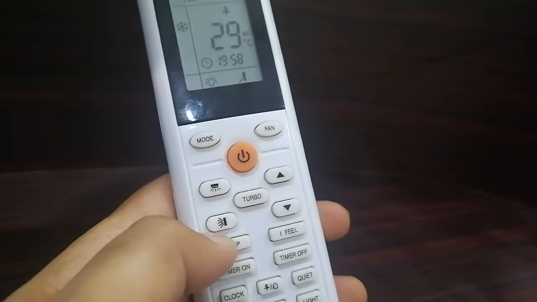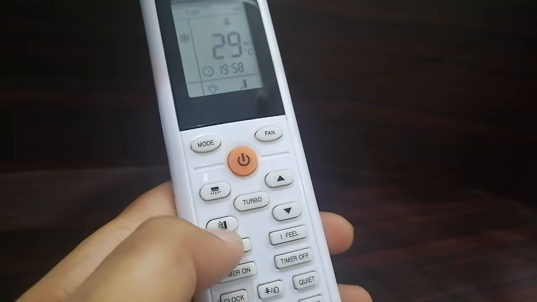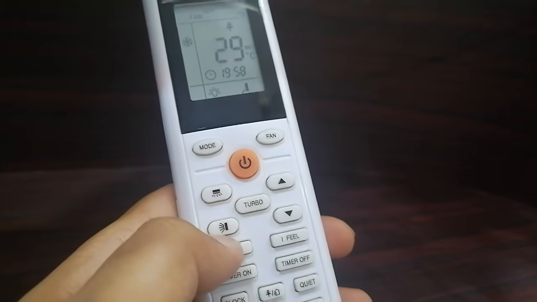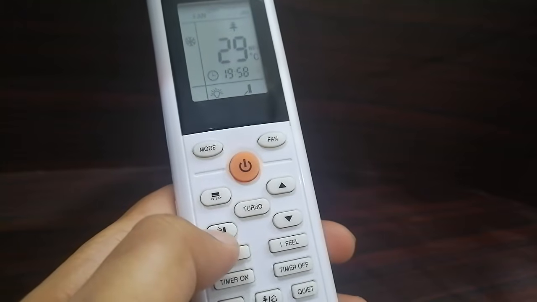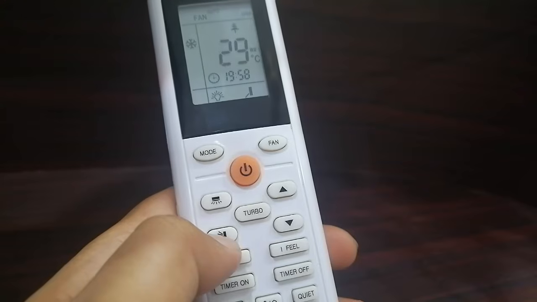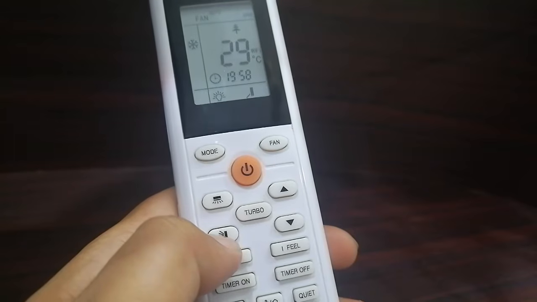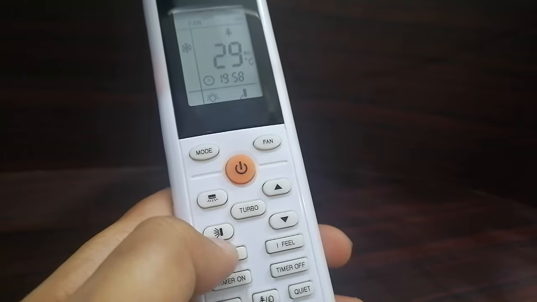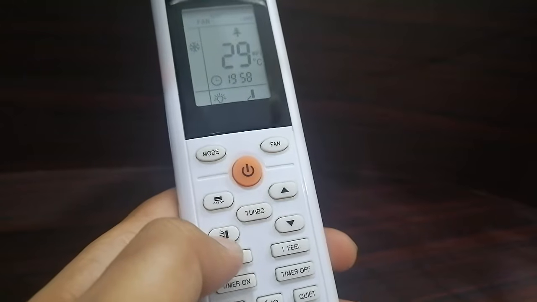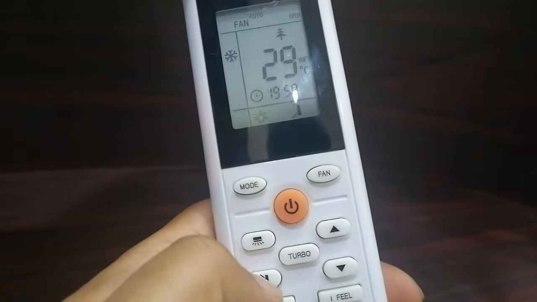Next, I will talk about this vertical airflow angle. You can select the airflow angle if you want it to go to the floor or to the ceiling. Using this button, it will change.